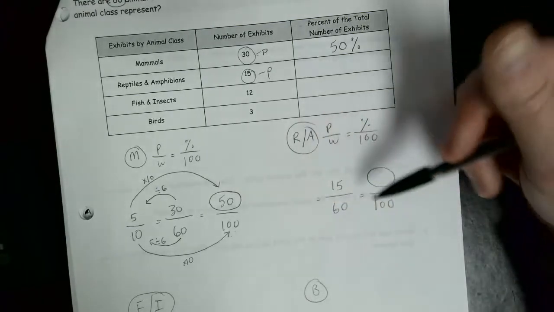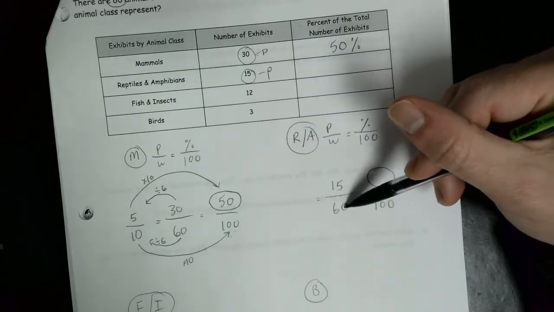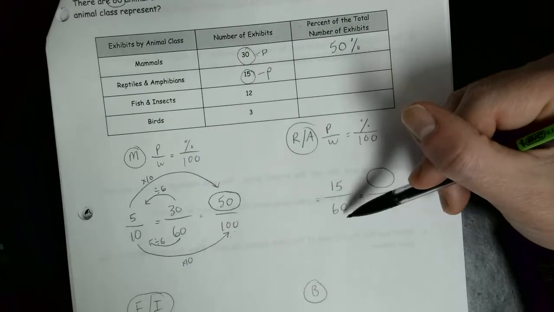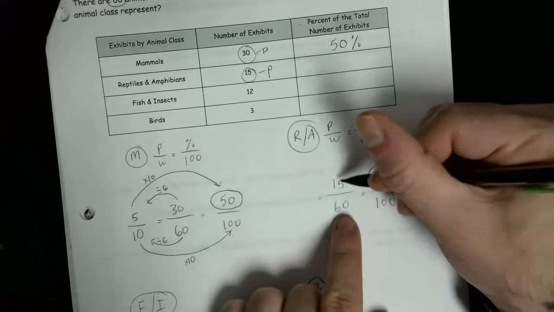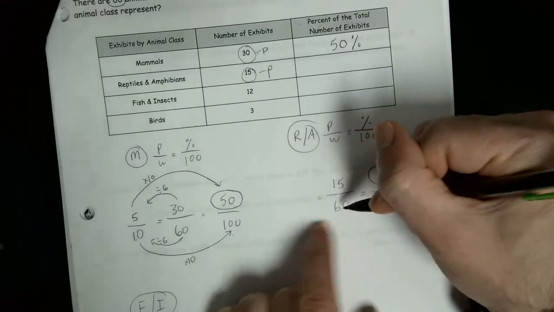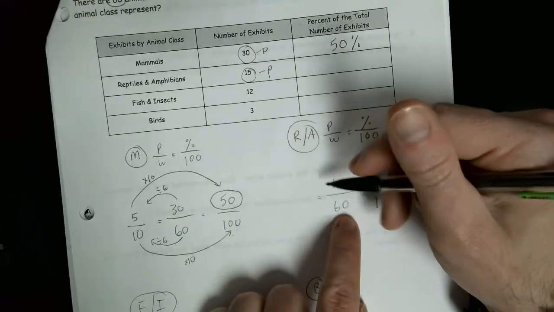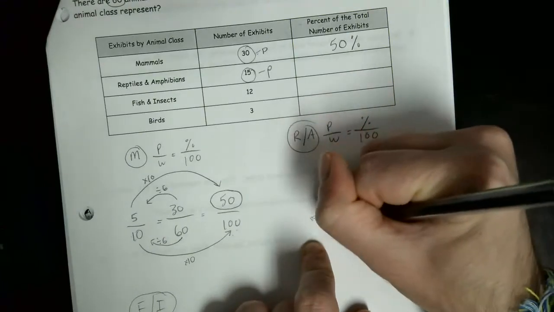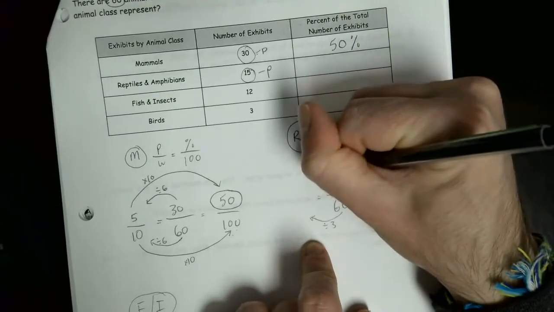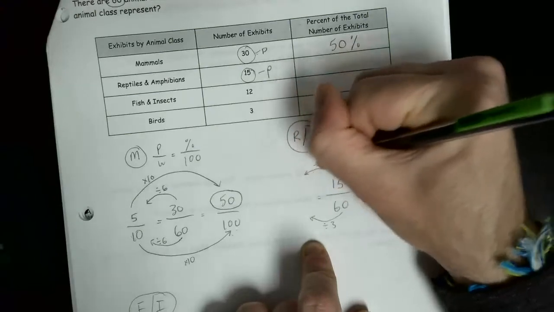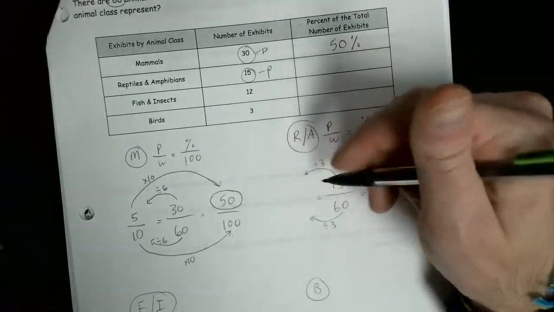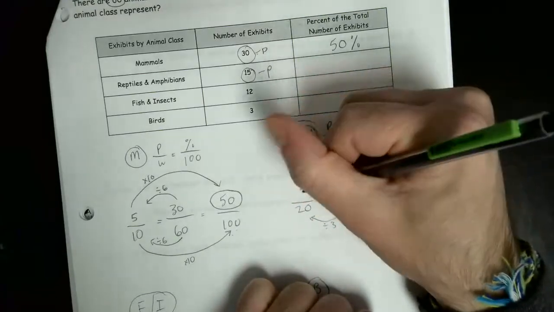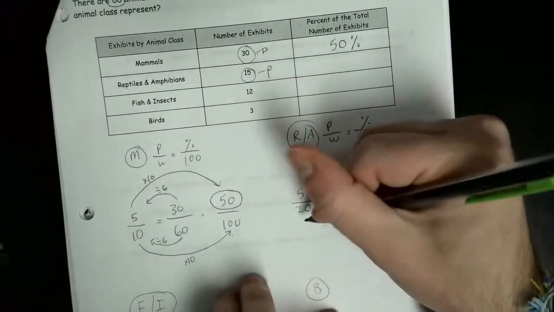Okay, let's do that same type of thinking here. I can divide 60 by 2, but I can't divide 15 by 2. What about 3? I can divide both by 3. 60 divided by 3 is 20. I'm thinking about dividing by 3 to get to 20 because 20 is one of our nine numbers, and we can get from 20 to 100. 15 divided by 3 is 5.